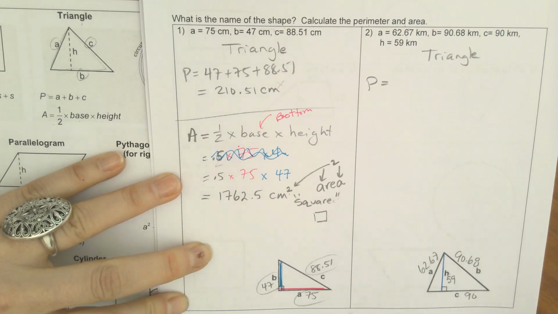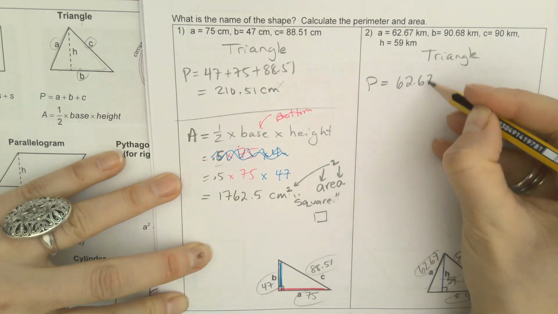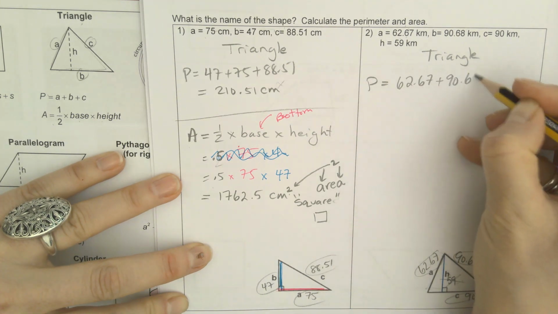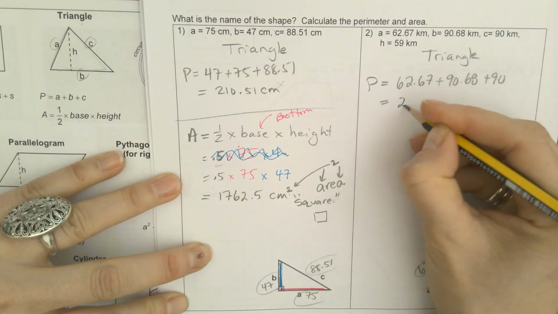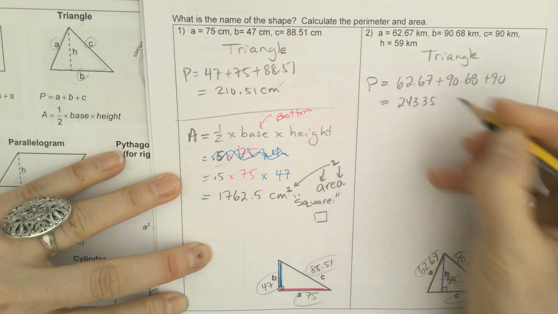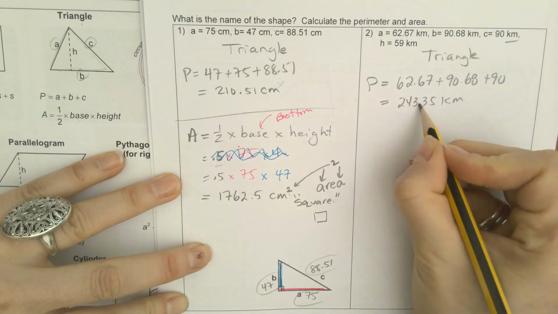So perimeter is adding up the outside. So the outside is just this one, and this one, not this one. So I'm not going to use the 59 because perimeter is just the outside of the shape. So 62.67, and that's equal to 243.35, and it's kilometers. There's a little point there.